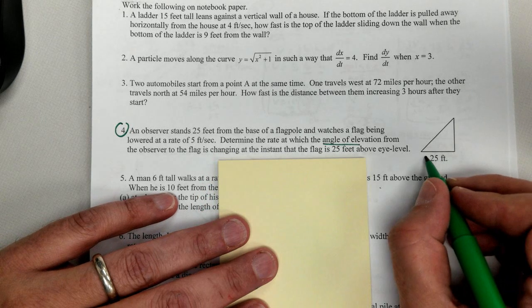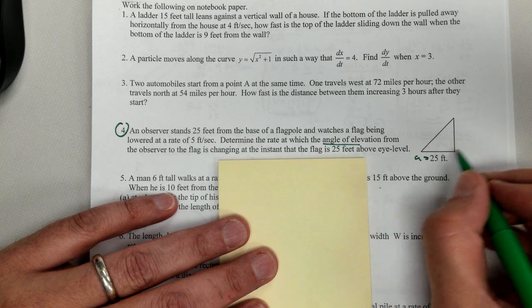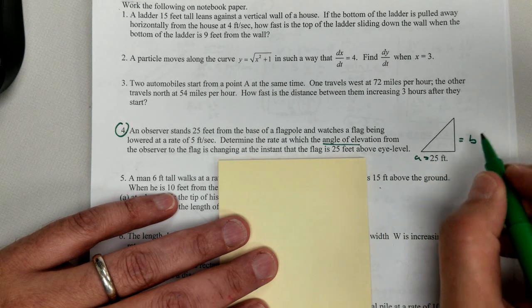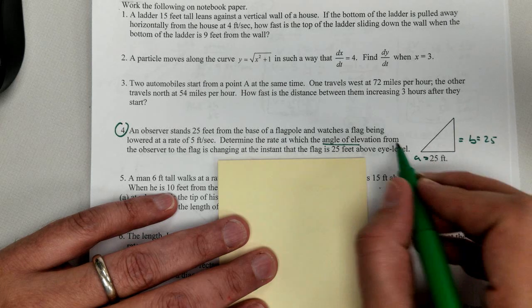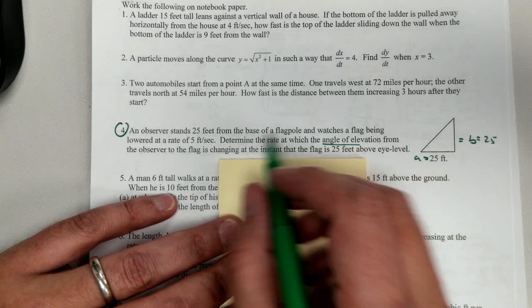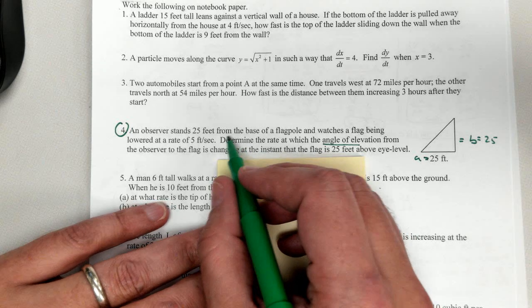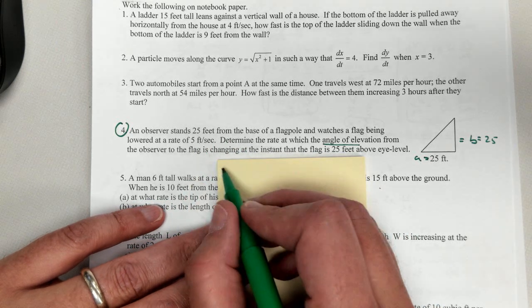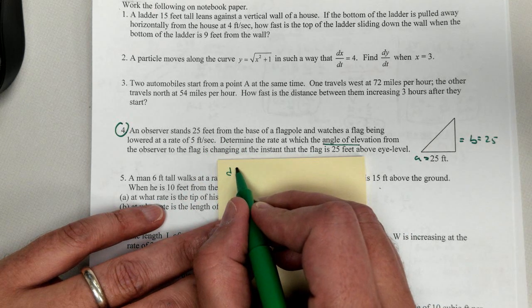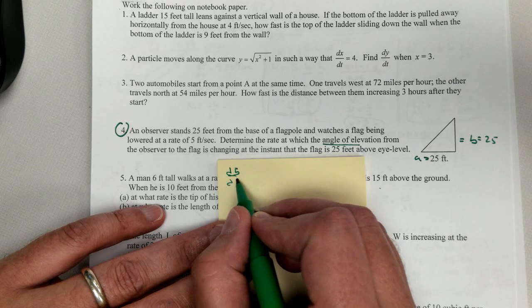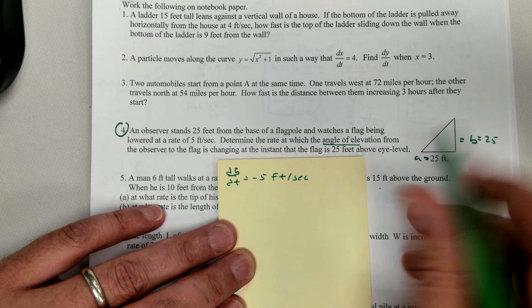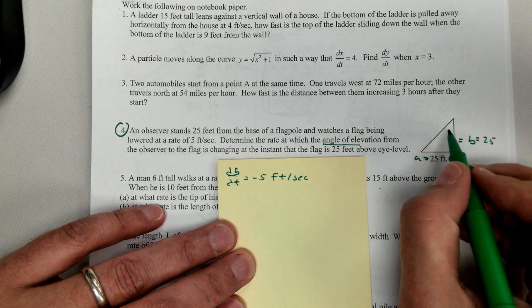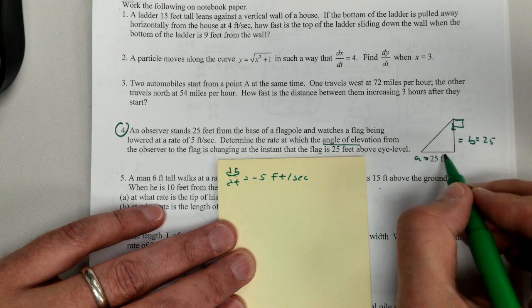So this is going to be my constant, so I'm just going to call that A. This is going to be B. And we're told that B is just 25 right there. But we're also told how fast B is changing. The flag is being lowered at 5 feet per second. So I know that dB dt is negative 5 feet per second. Remember, it's going to be negative because it's going down. And it's yelling timber. So there's my flag, and it's going down.